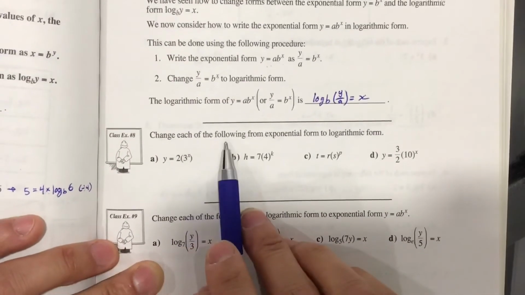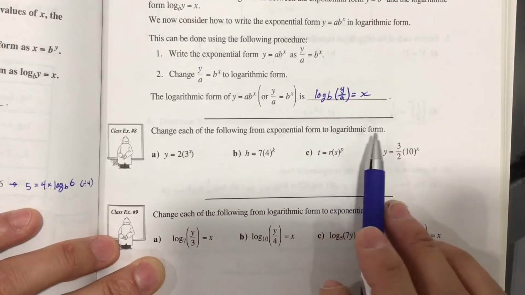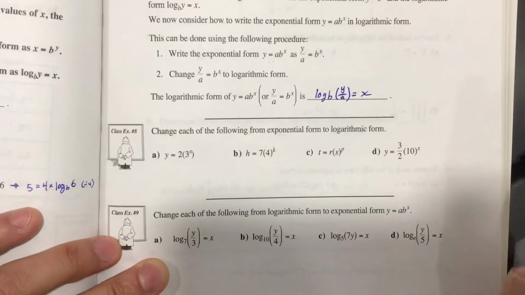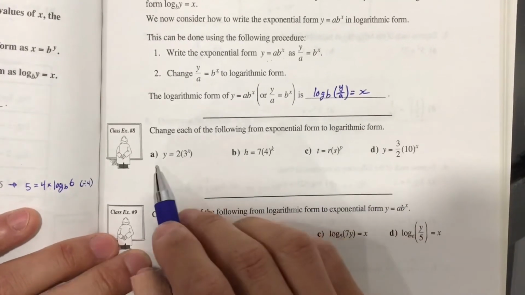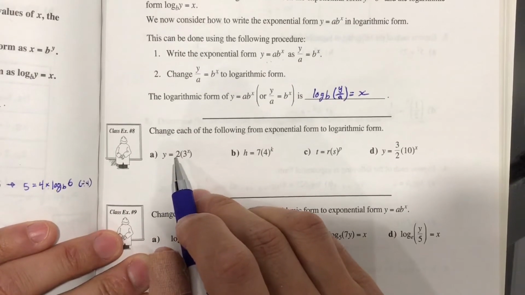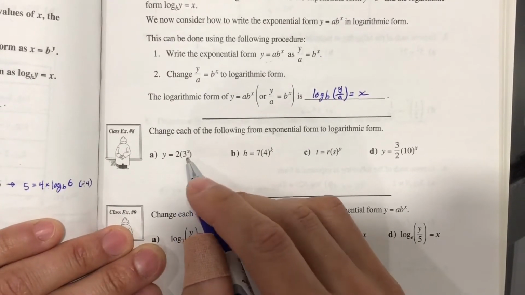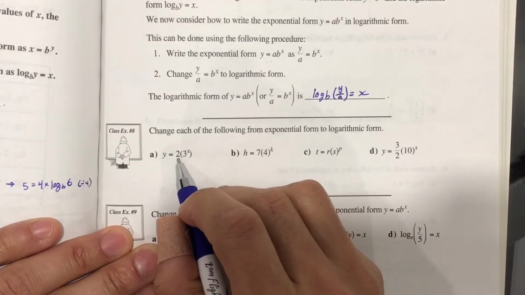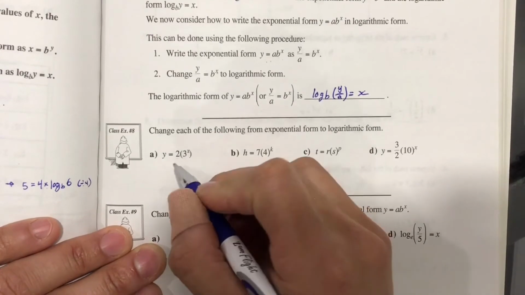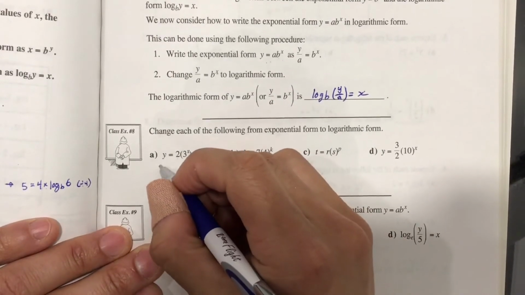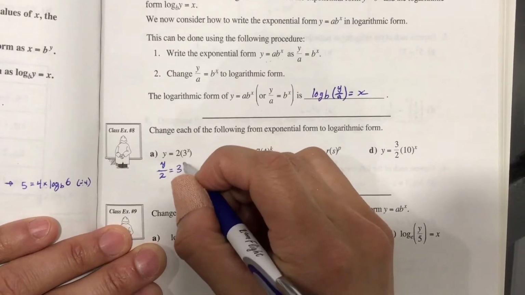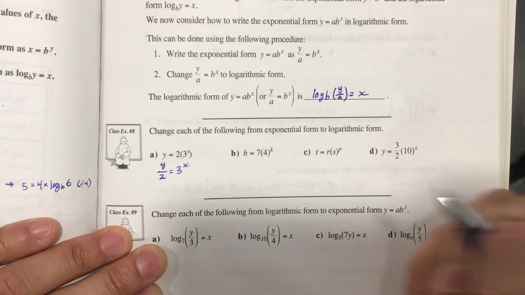Now I want to change each of the following from exponential form to logarithmic form using that same procedure. So let's look at class example number 8, where I have y is equal to 2 times 3 to the power of x. The first thing I want to do is isolate this exponent, so 3 to the power of x. So I want to divide by 2. This would be y divided by 2 is equal to 3 to the power of x.